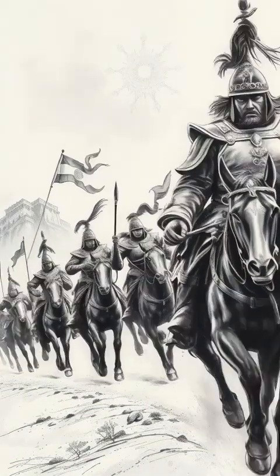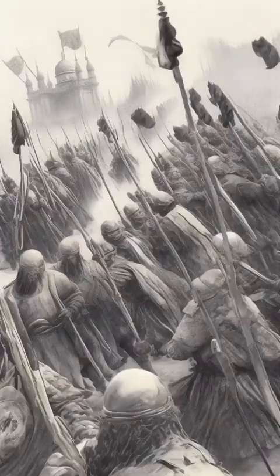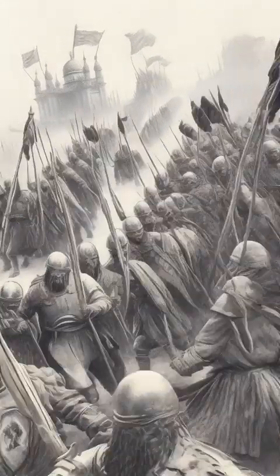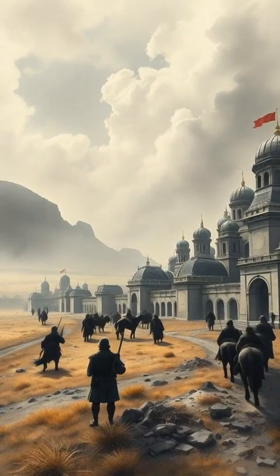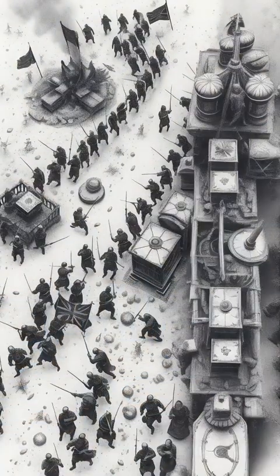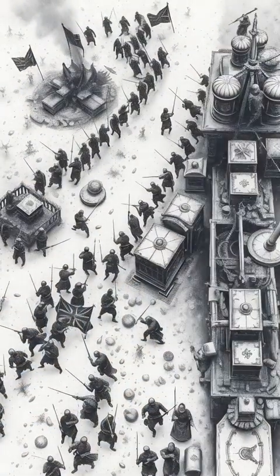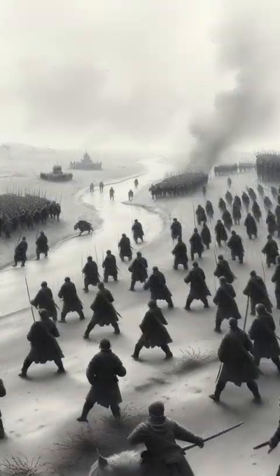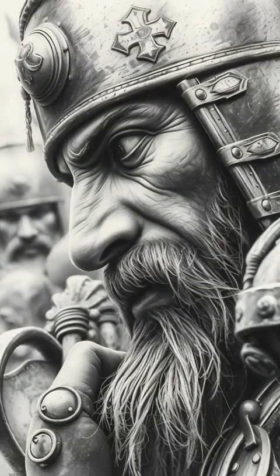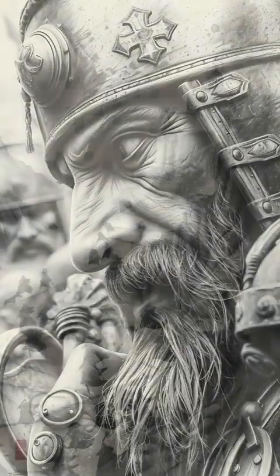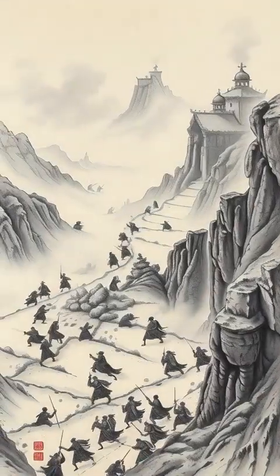One of the most significant invasions was the Mongol incursion into Kievan Rus and Eastern Europe in the late 1230s, led by Genghis Khan's grandson, Batu Khan. The infamous Battle of Khalkha River in 1223 and the later campaigns of 1237 to 1240 devastated the region, leading to Mongol dominance over the Rus principalities.